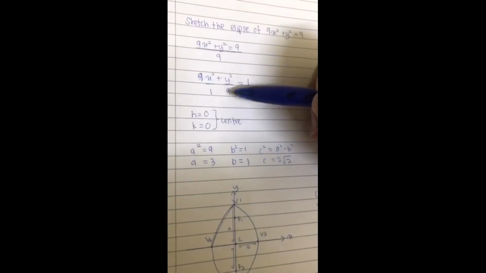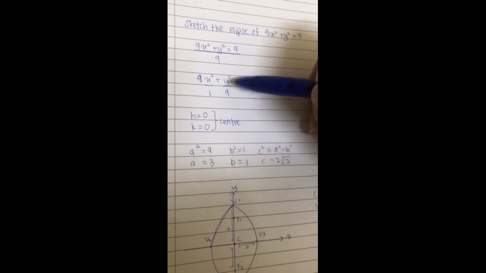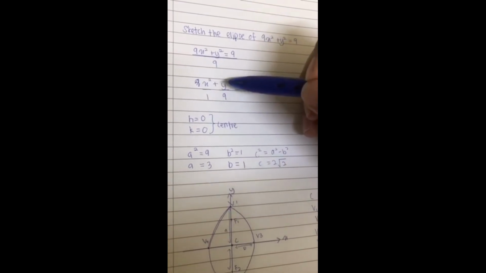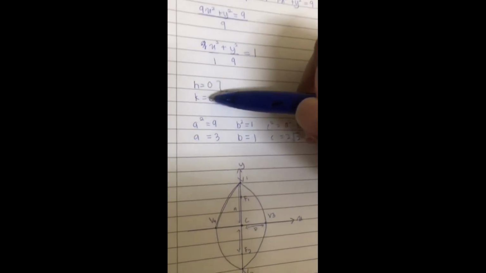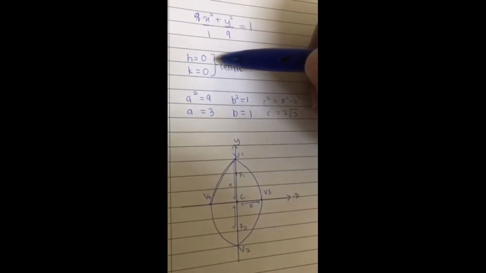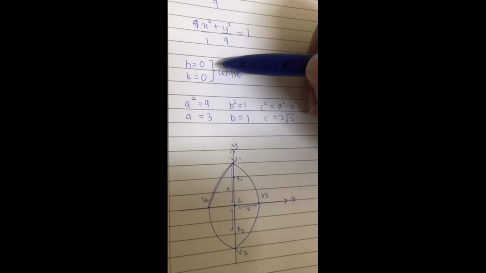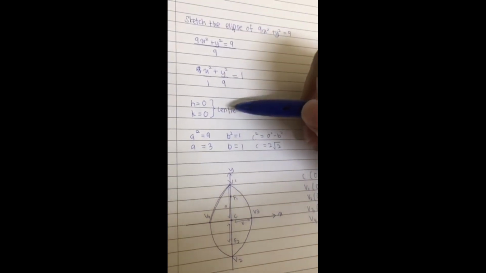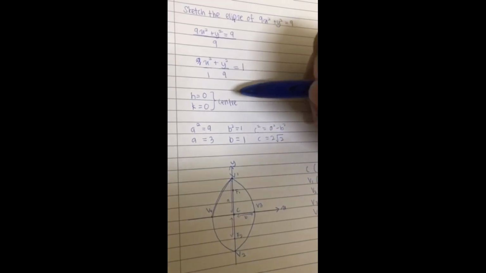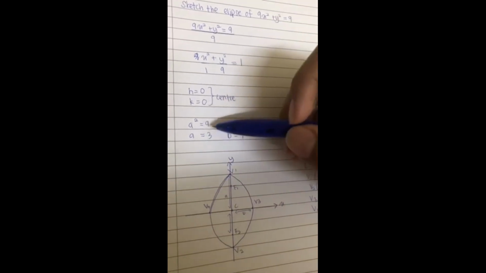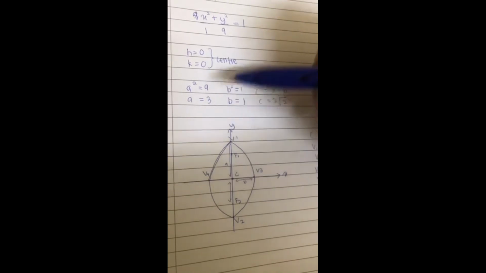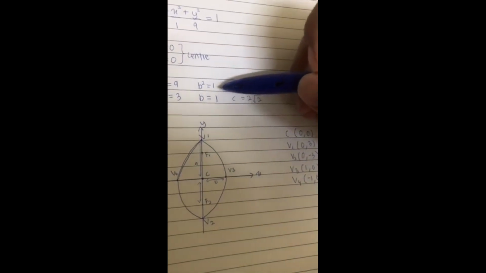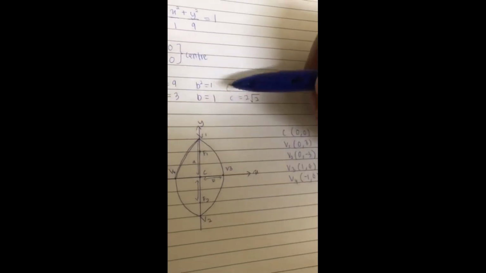So there is no h and k in this equation, which means that h and k are 0. The h and k is the position of the center. From this equation, a squared equal to 9, so a is 3, and b squared equal to 1, so of course b is 1 also.